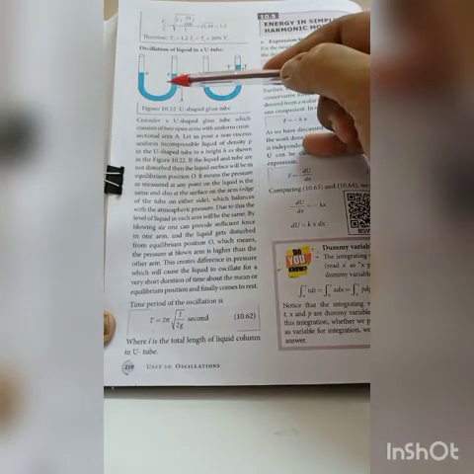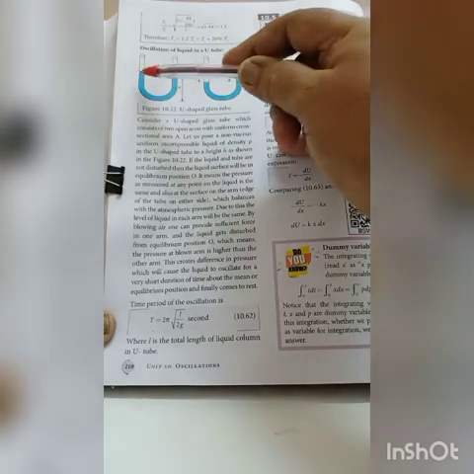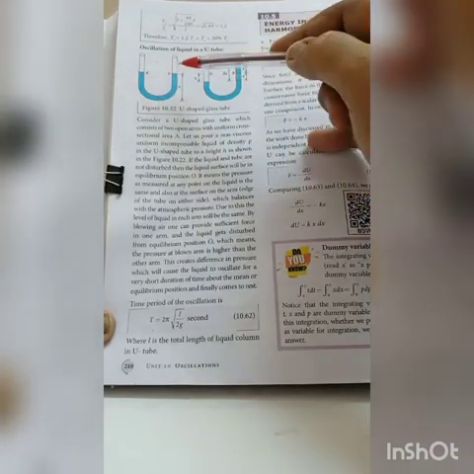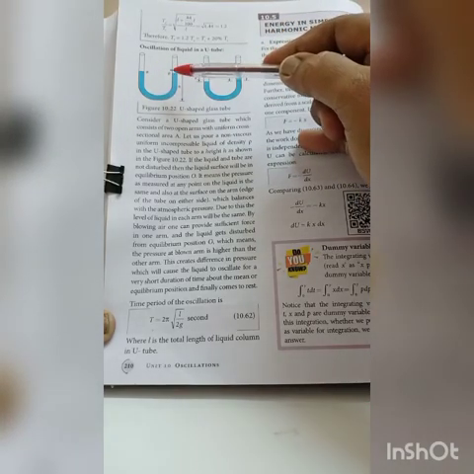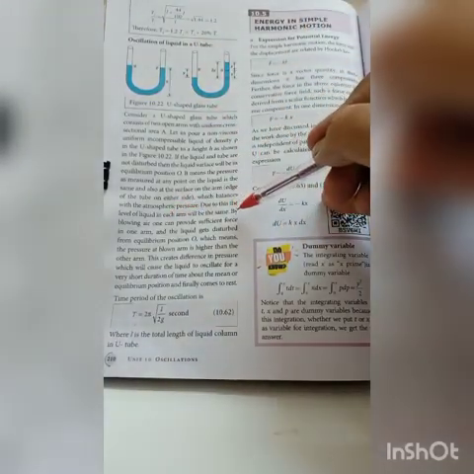If the liquid and the tube are not disturbed, then the liquid surface will be at the same equilibrium position O. It means that the pressure at the two ends is the same, equivalent to the atmospheric pressure. Due to this, the level of liquid in each arm will be the same.